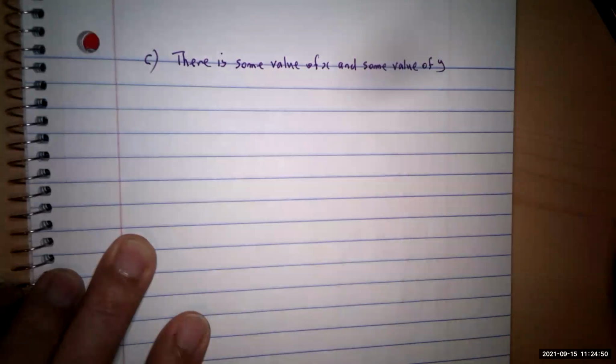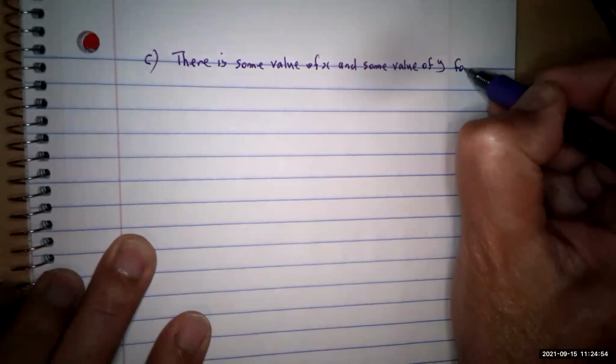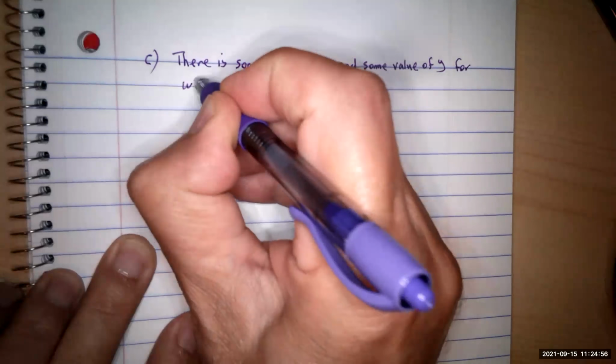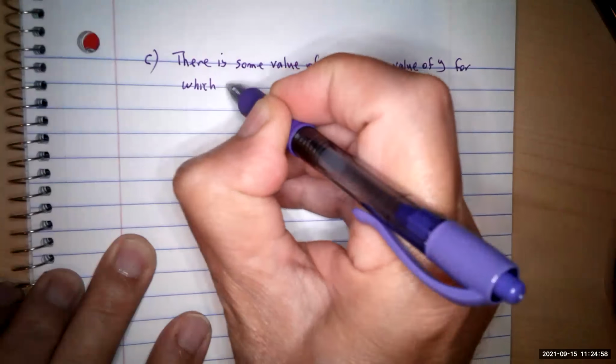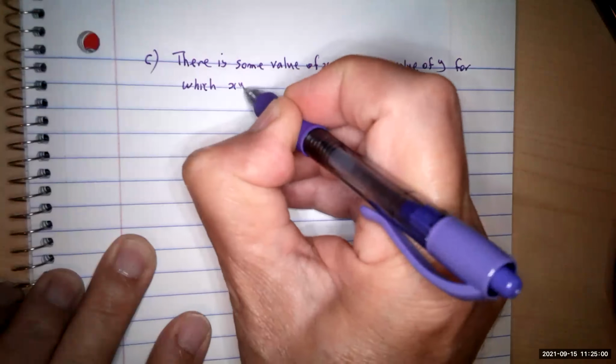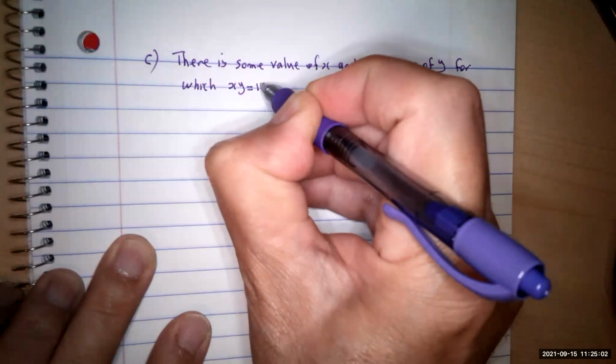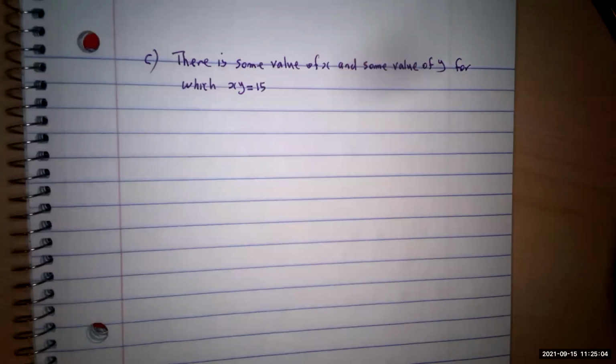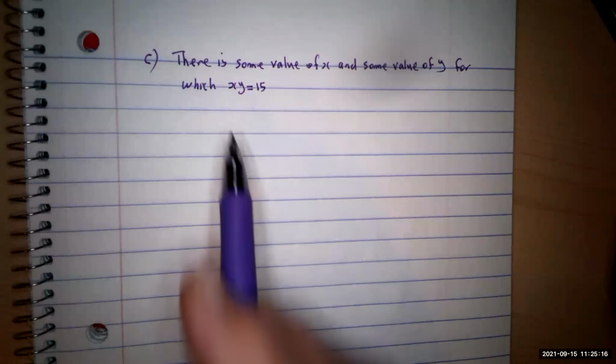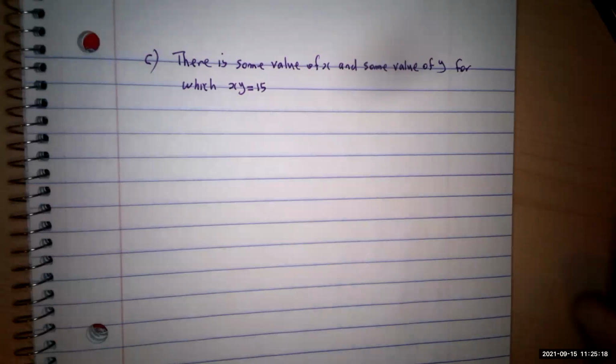Okay, both of them are going to exist, for which the product x times y is equal to 15. There is a value of x and there is a value of y such that when you multiply them together, x times y would also be equal to 15. So your statement is going to be x times y equal to 15.